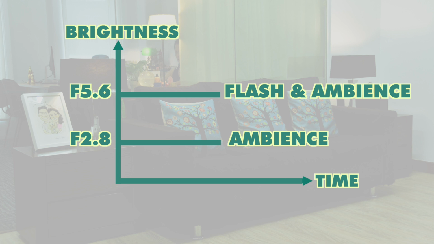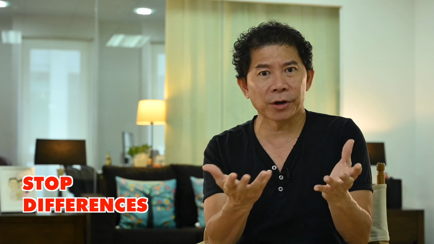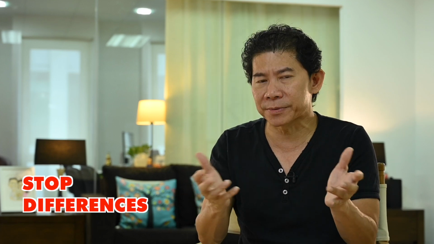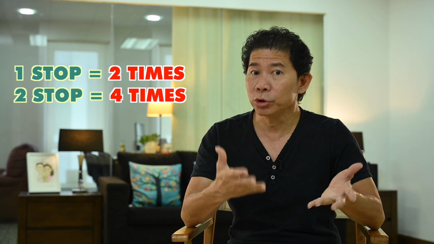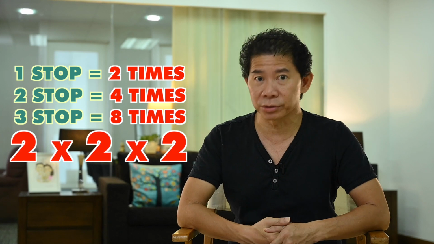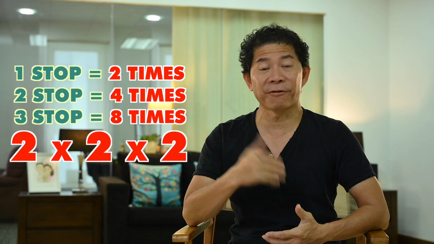But then let me tell you this. Look at the difference between these two lines. That is what I call the stop difference. What is the meaning of stop? Photographers or lighters measure lighting in stops. One stop means 2 times. 2 stops means 4 times. 3 stops means 2 times 2 times 2, which is 8 times, not 6. So that's the formula that you have.